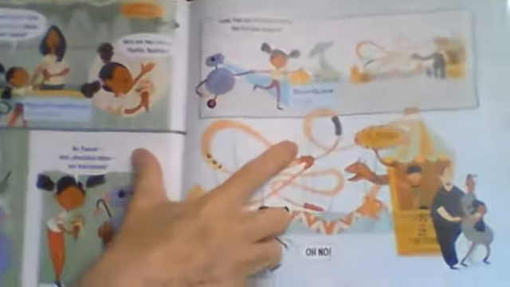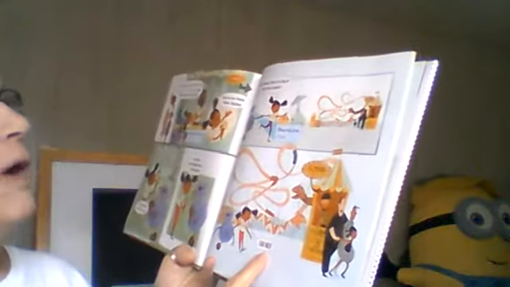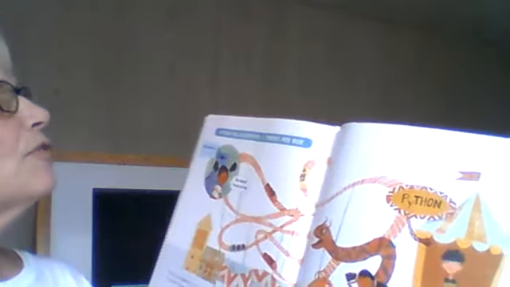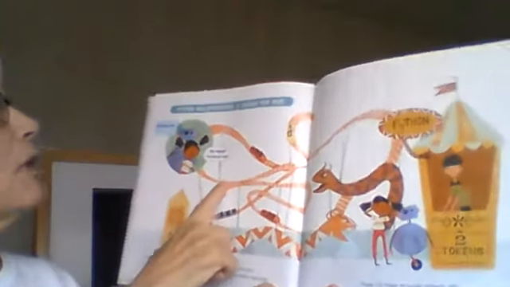Short line is true. So oh no, what's happening? 2 tokens. Oh boy. Python roller coaster, 2 tokens per ride. And what do I have? I only have 1 token. 2 tokens? I've only got 1.